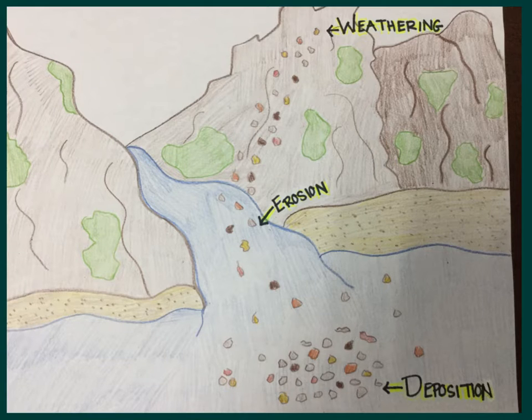Weathering is when you take large rocks, kind of like my mountains here, and you turn them into small rocks, just like these. After these big rocks have been weathered, they erode or they get moved. In this picture, what do I have that's moving my small rocks? Water. What are the other ways that erosion can happen? Wind and ice. When we say ice, we mean glaciers, big pieces of ice.